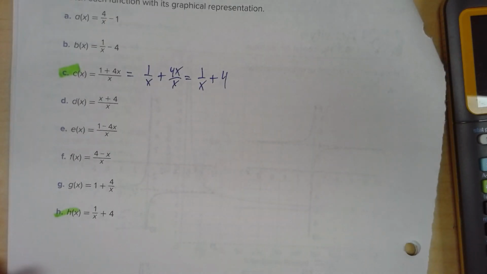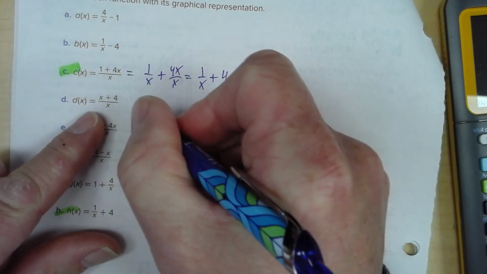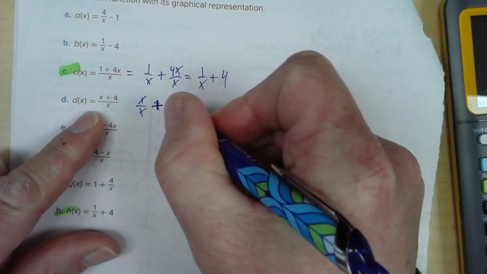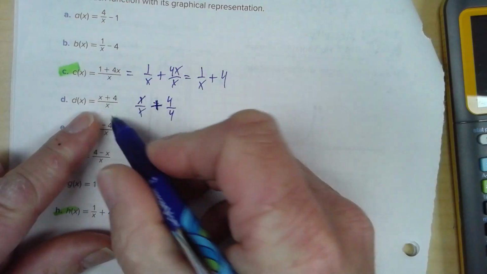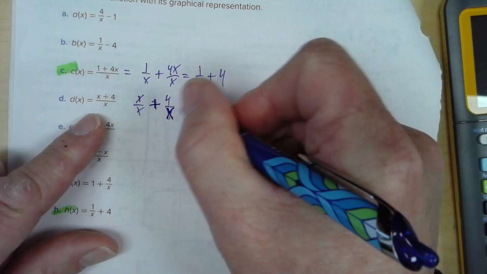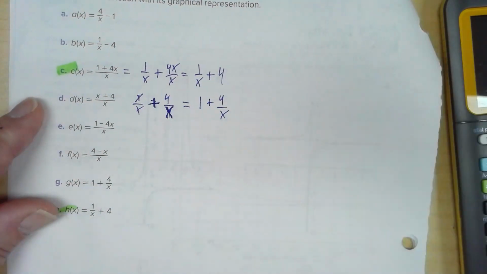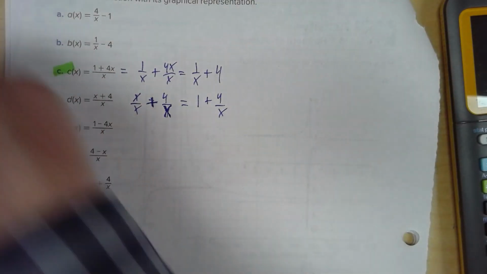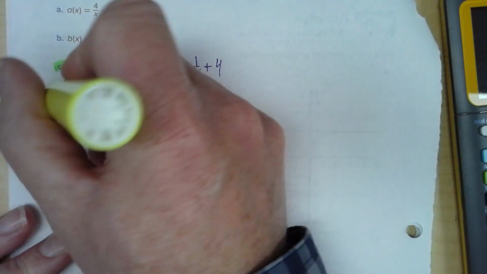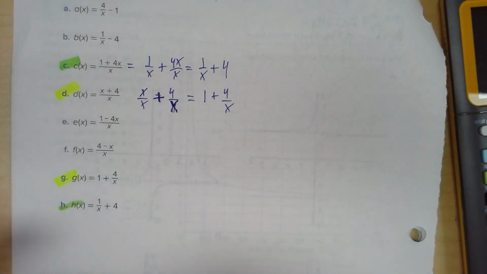Now we go to the next one. So we're going to divide. We get x over x plus 4 over x, which equals 1 plus 4 over x. So that one is the same as which one? This one down here, G.